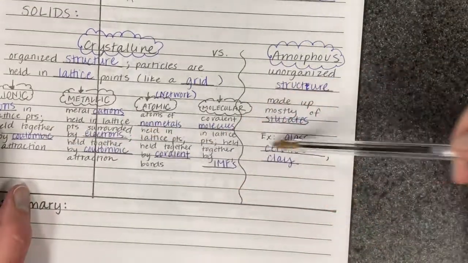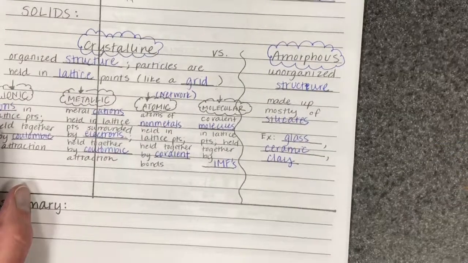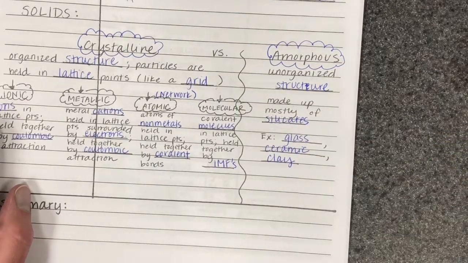So anyway, that's just kind of an overview of the different types of solids and the intermolecular forces that hold them together.